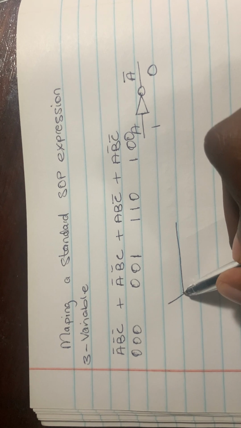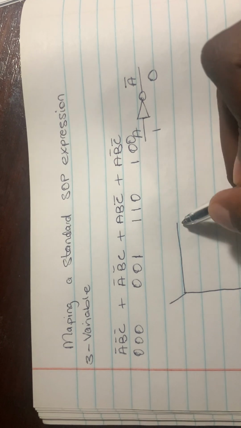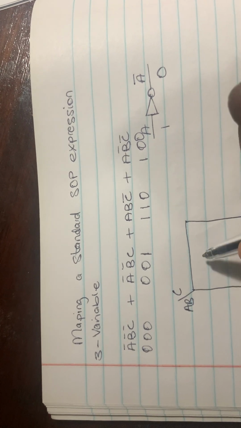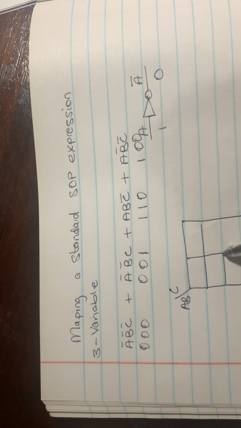So we'll have something like this. We'll have A, B, and C, and then we divide by 2 here.